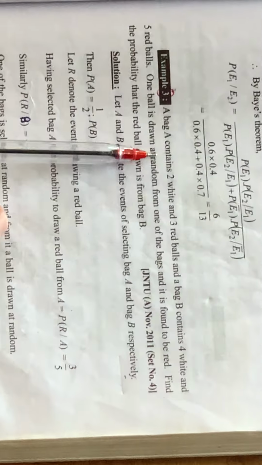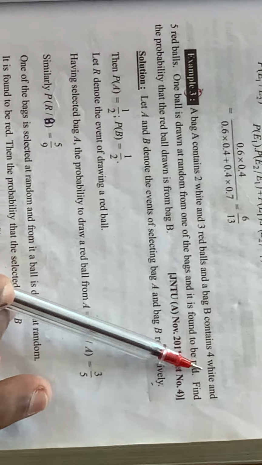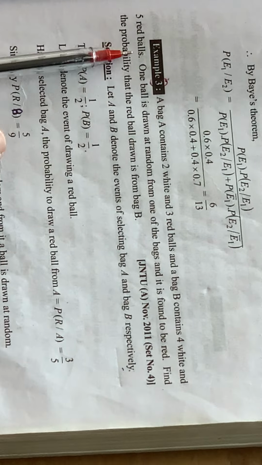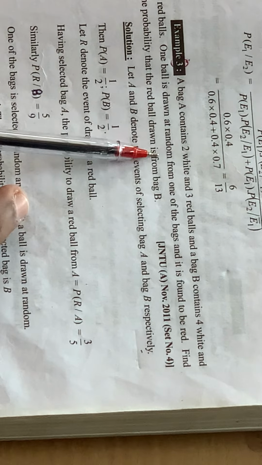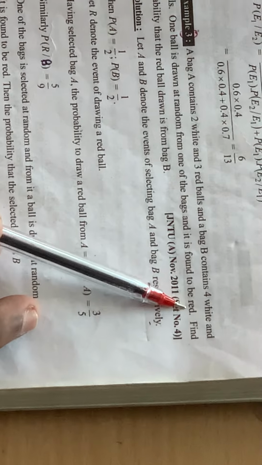So now coming to problems, very important. Bag A contains 2 white and 3 red balls, and bag B contains 4 white and 5 red balls. One ball is drawn at random from one of the bags and it is found to be red, right?